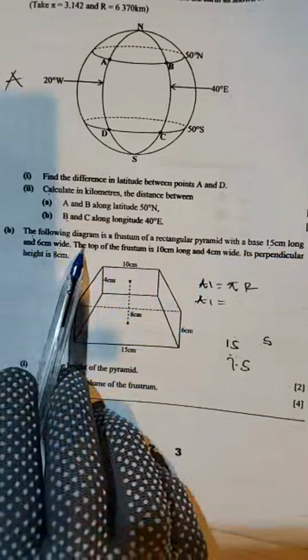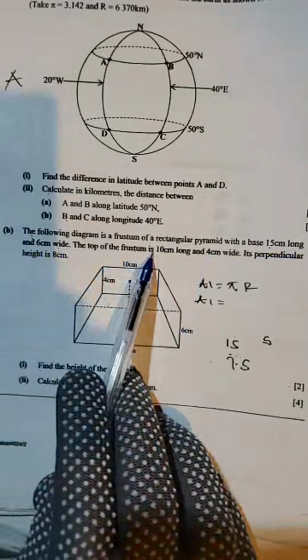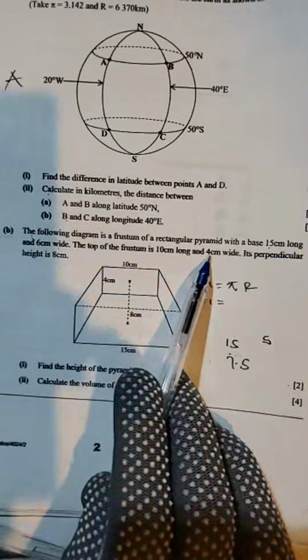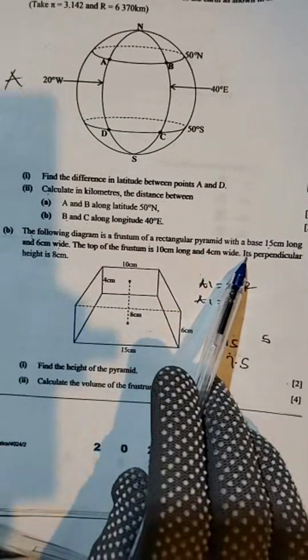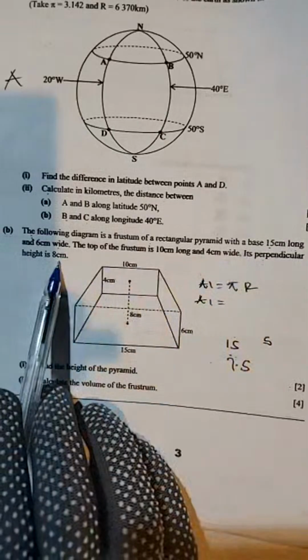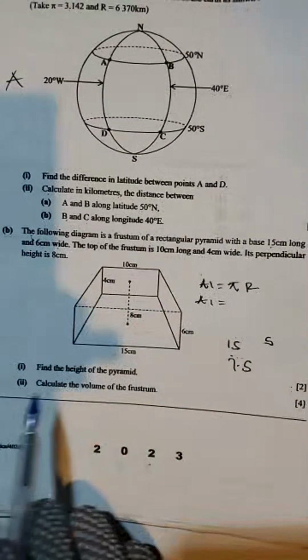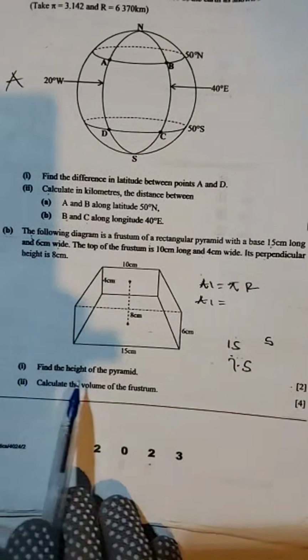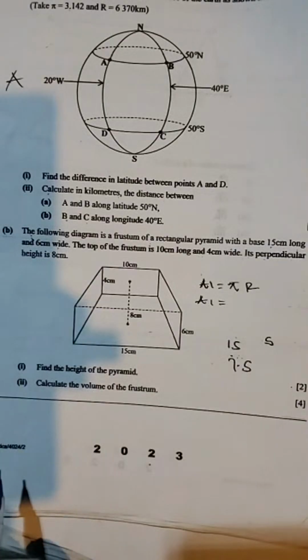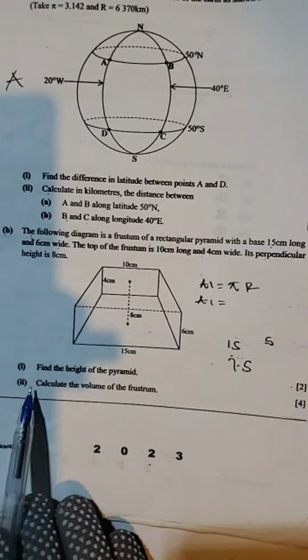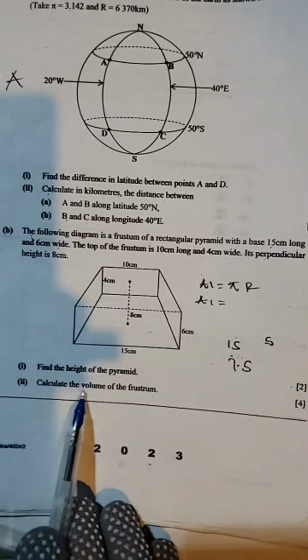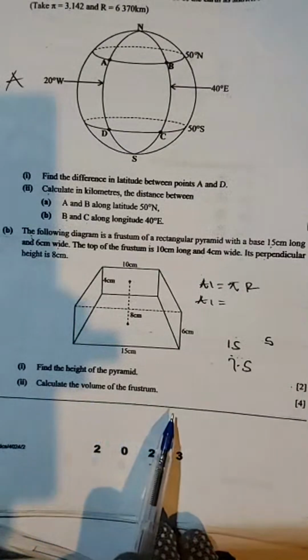The top of the frustum is 10 centimeters long, 4 centimeters wide. Its perpendicular height is 8 centimeters, which is just the height of the frustum. The first question is to find the height of the pyramid. Then the second is to calculate the volume of the frustum.